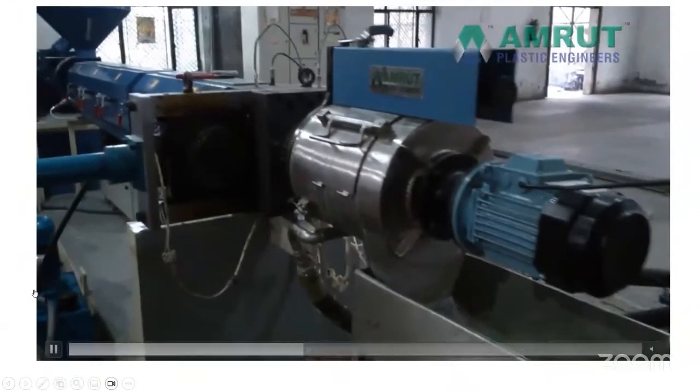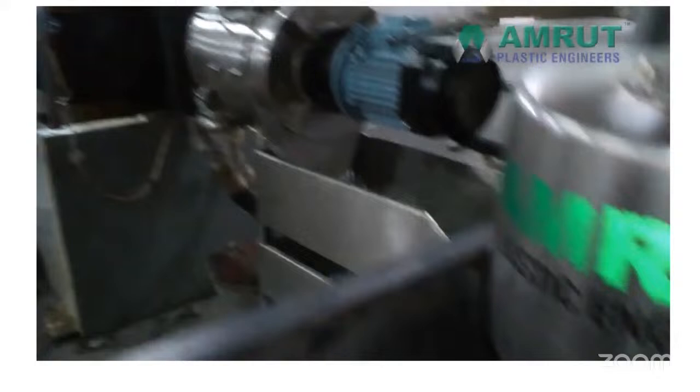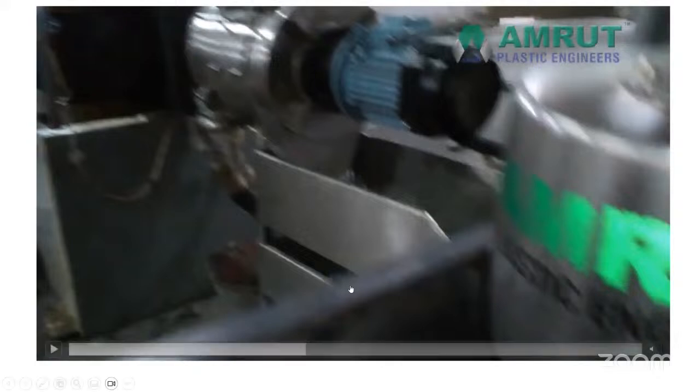See now here. See, the motor is here on this side and all the granules get cut here, and they get gathered here with the water. The granules get separated after by the drying, and then get back in the bin.